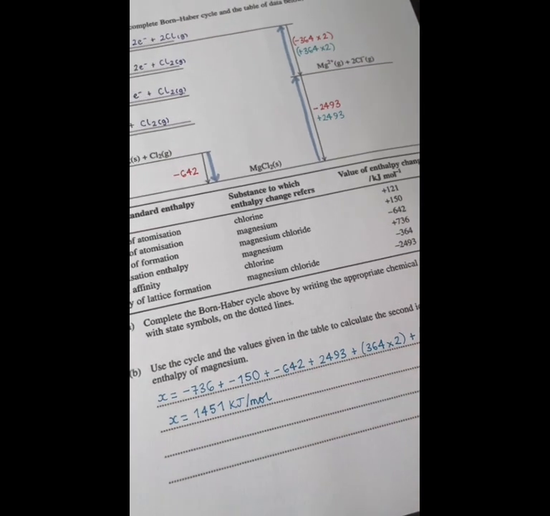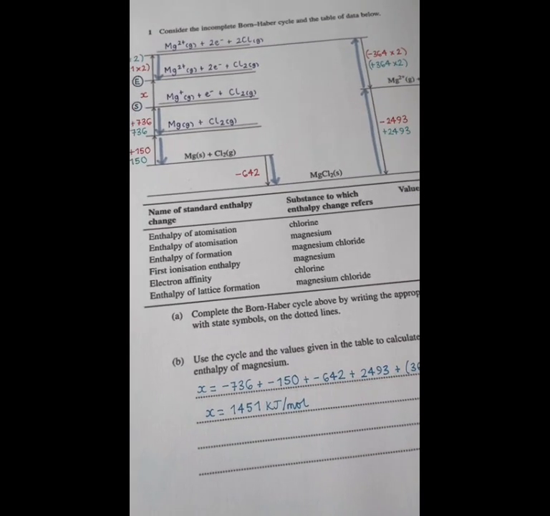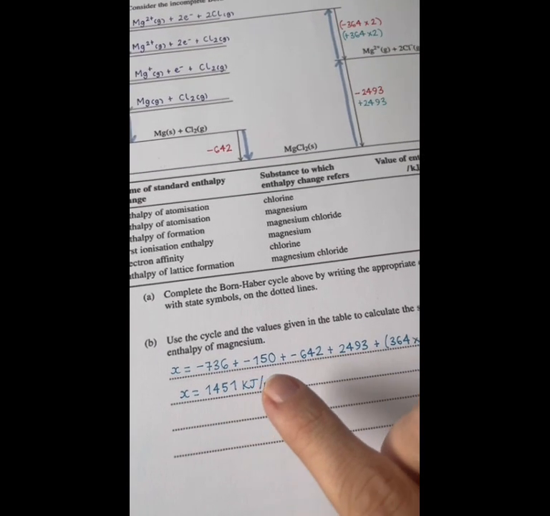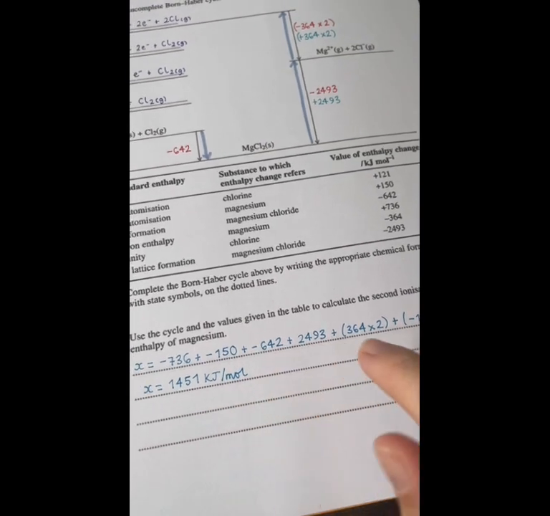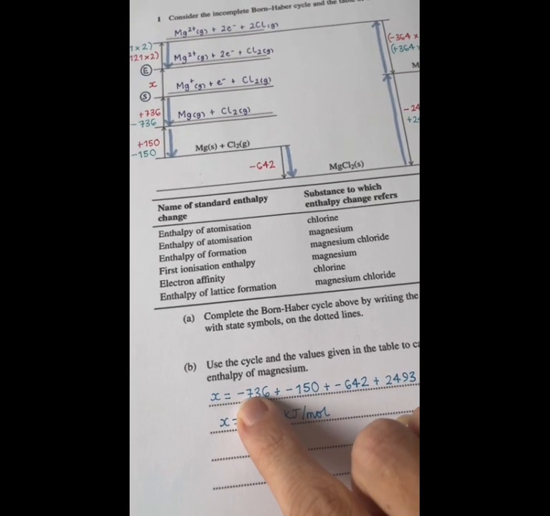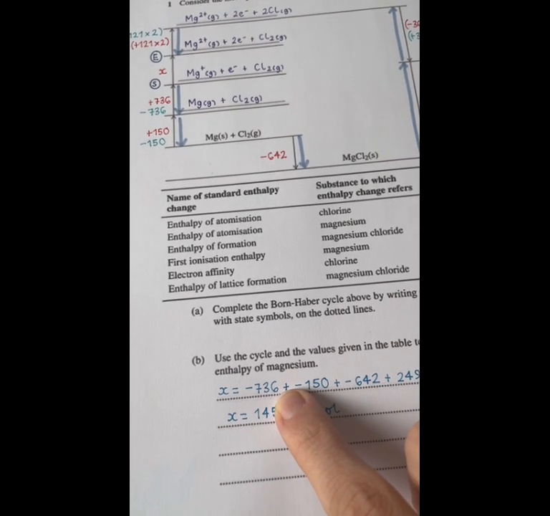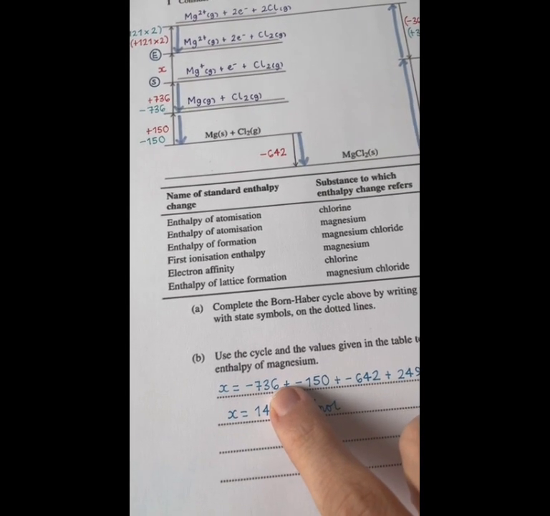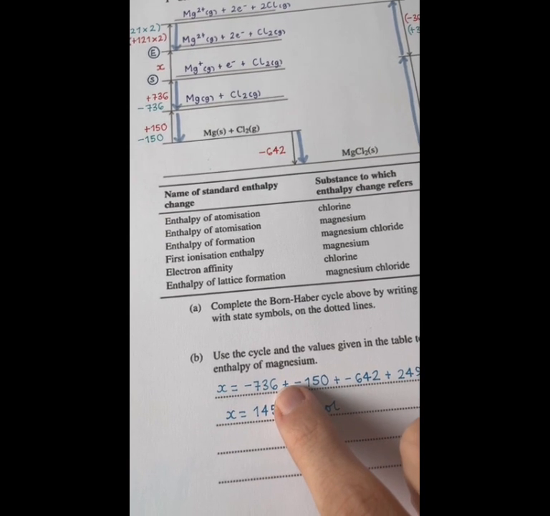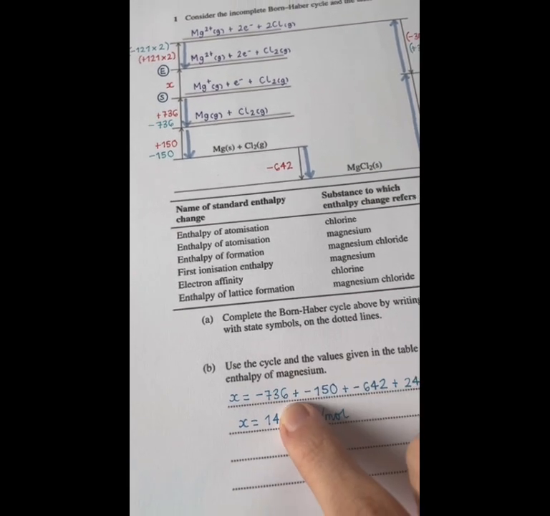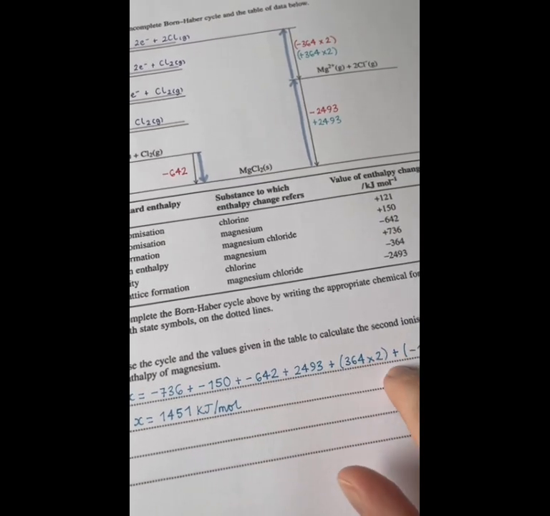And what you can see here is I've written out all my working out, which I will always recommend. And if you've watched my videos before, or I've taught or tutored you before, you will know that I am always banging on about showing all of your working out. But you might also notice that for each of the values, I've always put the positive add sign in between, because what Hess said is we can go around the cycle the other way, but we have to add all of those different stages together.